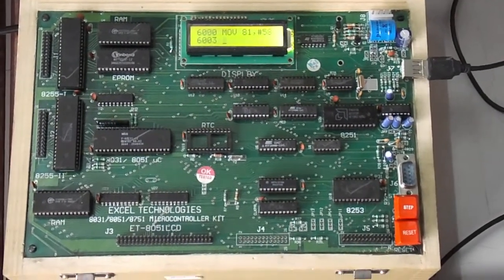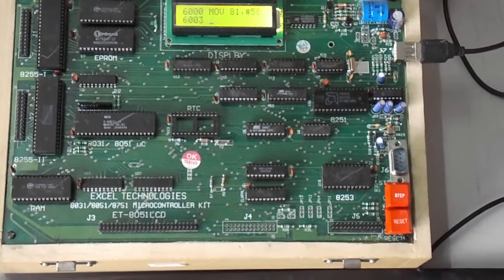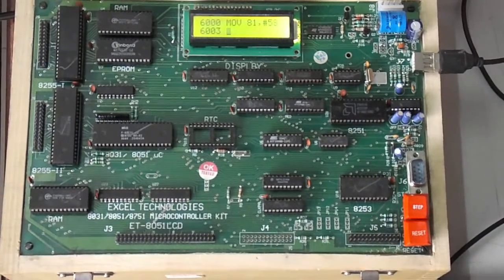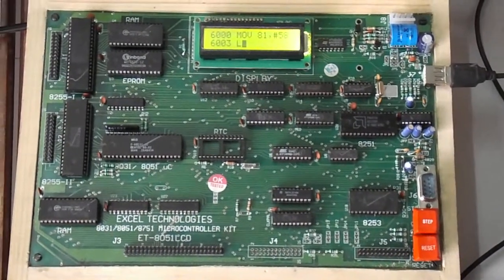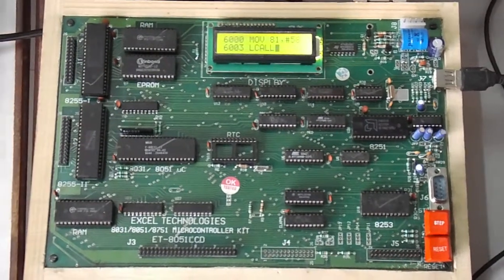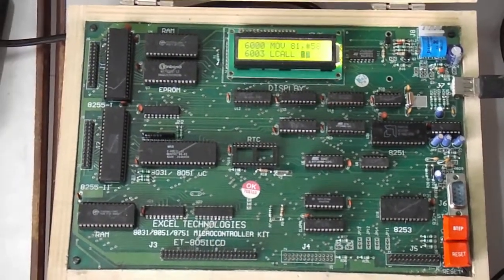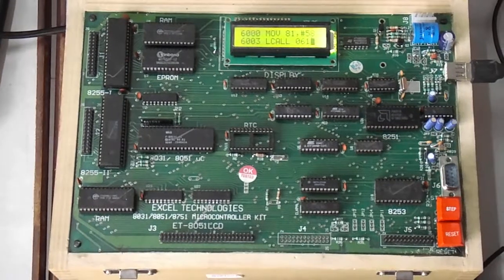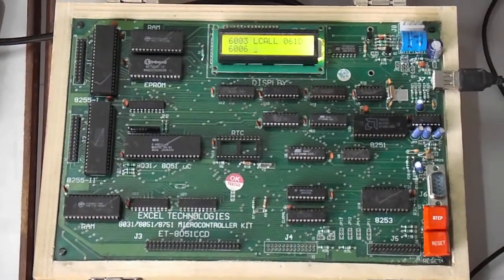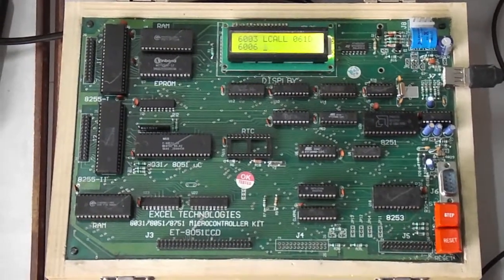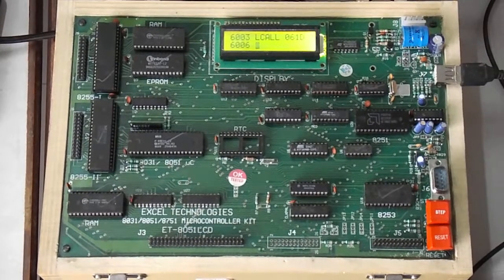Now at this location I want to write the command LCALL 061D. So I'll press L C A L L space 061D. I'll press enter. This was also a 3-byte instruction. So now I am at the location 6006.